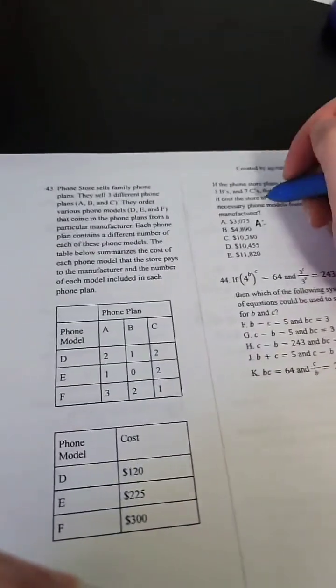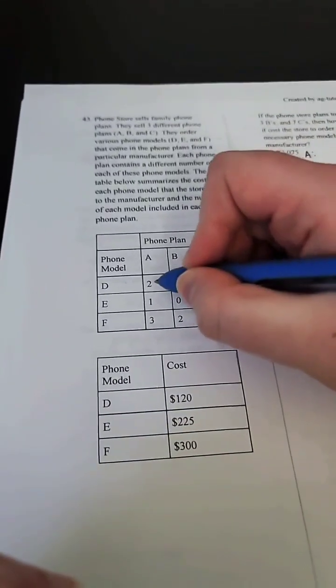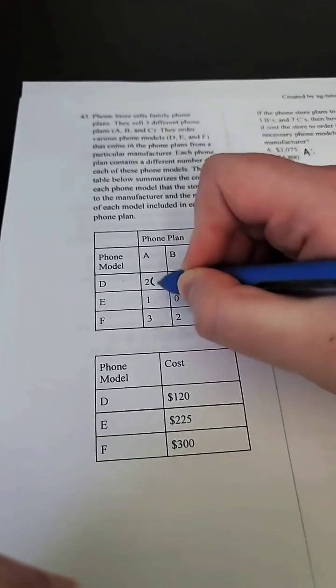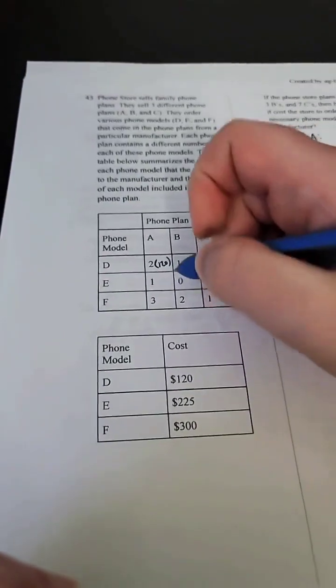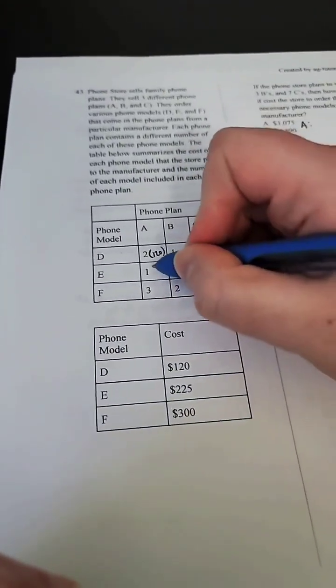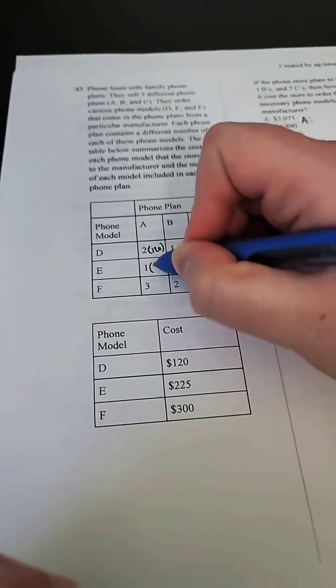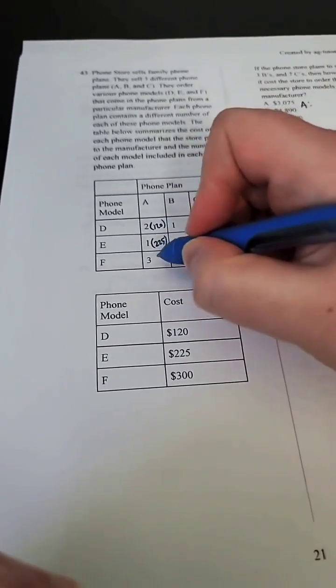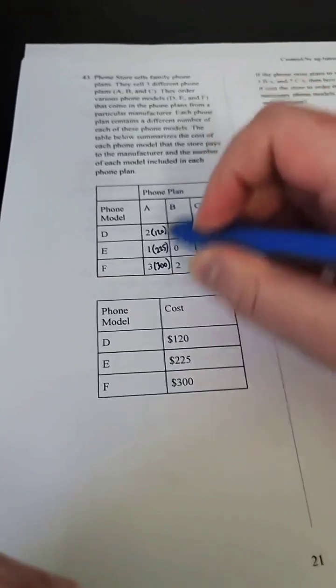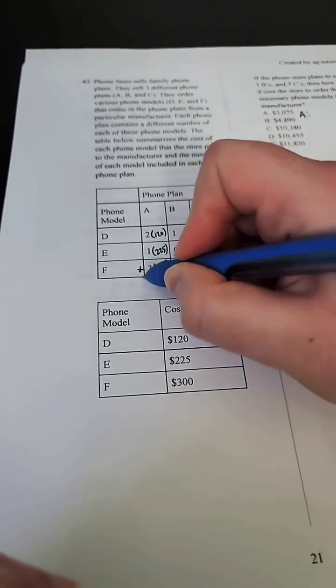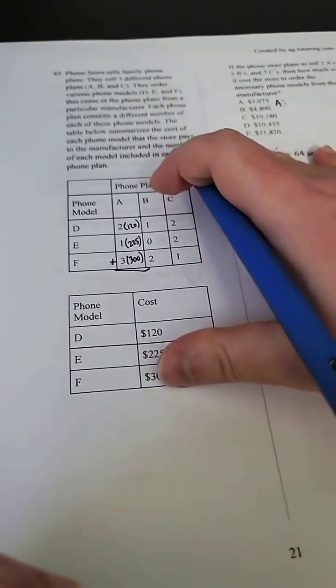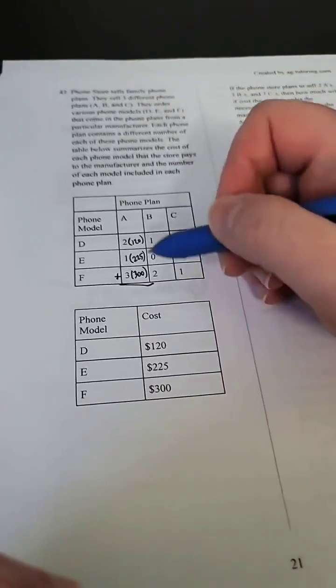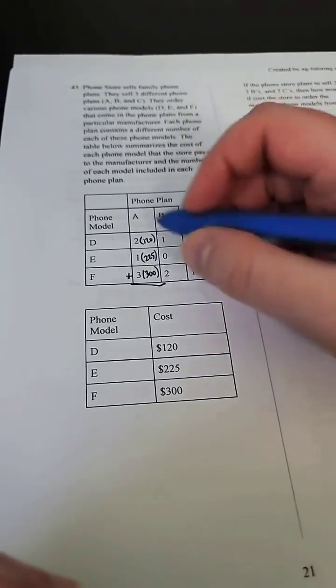So that's going to be 2, and actually you could just do it right here. It might even be easier to just do it all right here, 2 times 120, because it's 120 for each of those. And then it would be 1 times 225. And then it would be 3 times 300. So then you would just add all those up to find out how much is in one of the A phone plans.